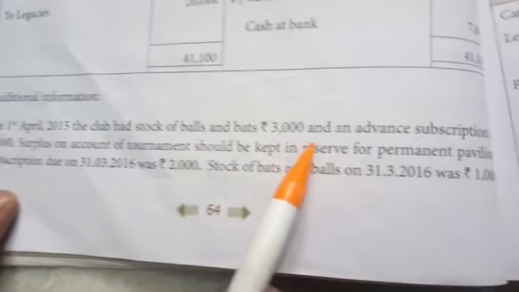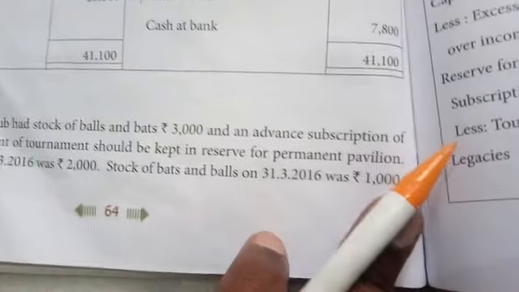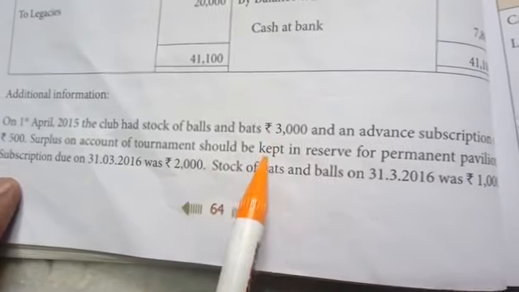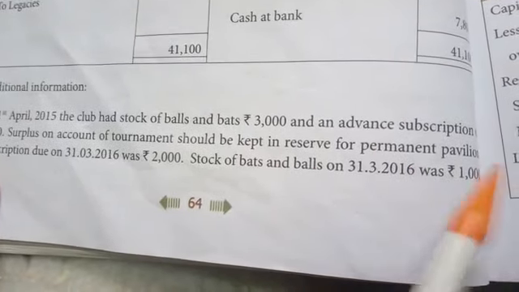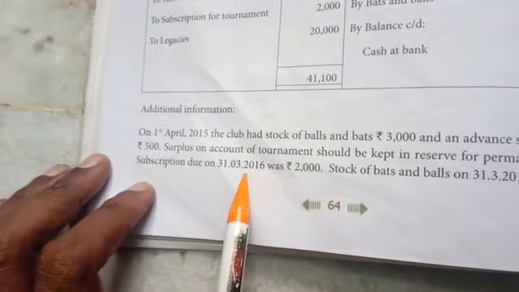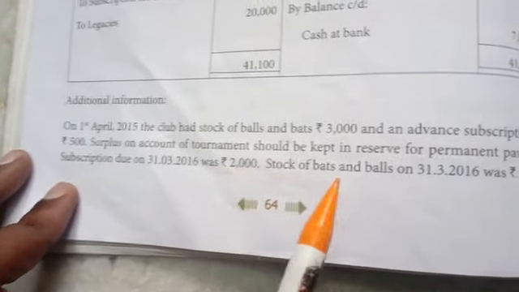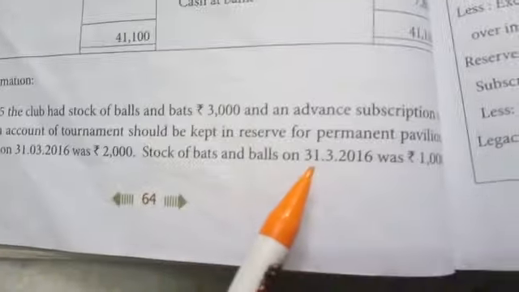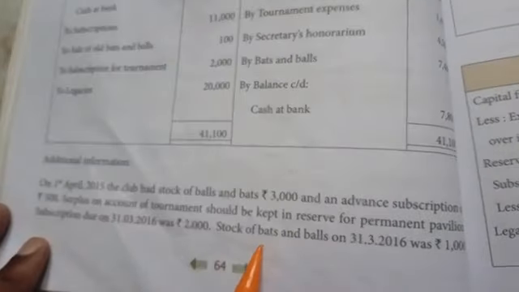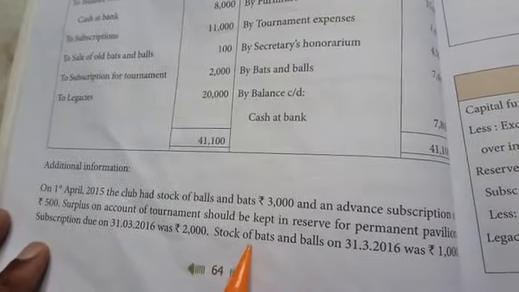Then additional information. On 1st April 2015, that is the beginning of the year, the club had a stock of bat and ball 3,000 and the advance subscription of rupees 500. Surplus on account of tournaments should be kept in reserve for permanent pavilion. Subscription due on 31st March 2016 is 2,000. Stock of bat and ball on 31st March 2016 was rupees 1,000. Out of this information, we are going to prepare income and expenditure account and balance sheet.